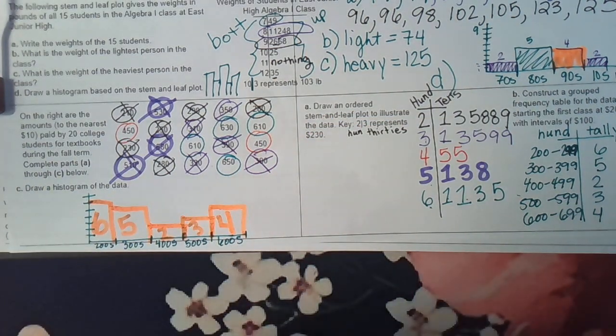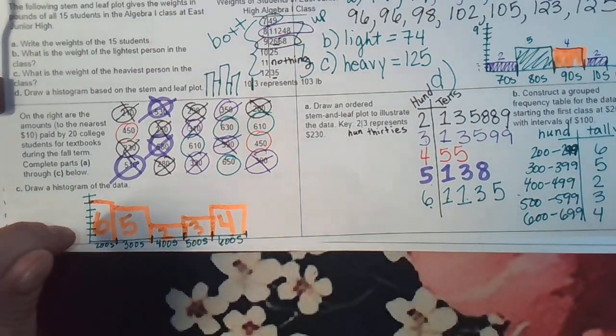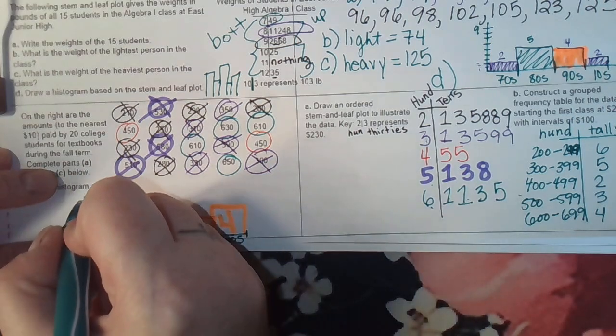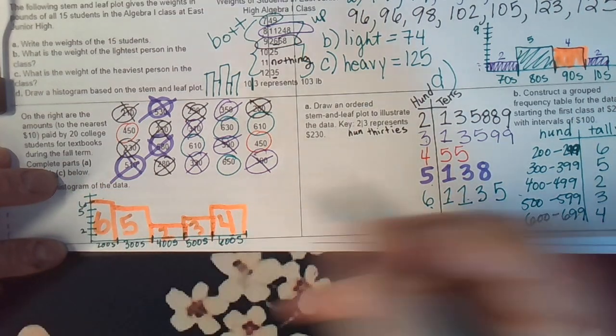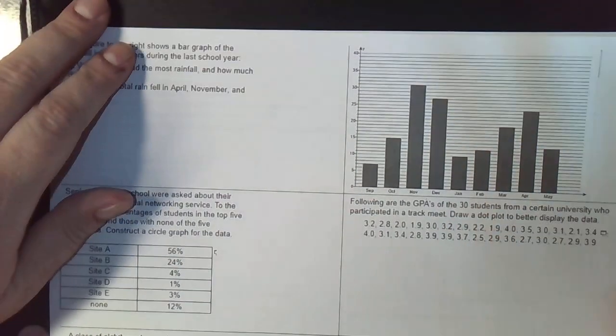And on your homework, it probably won't say 6, 5, 2, 3, 4, but you can count how high each bar is. It should be 6, 5, 2. Yeah, you get the point. Okay, so we know what a histogram is. Let's keep going. This next sucker is a histogram.